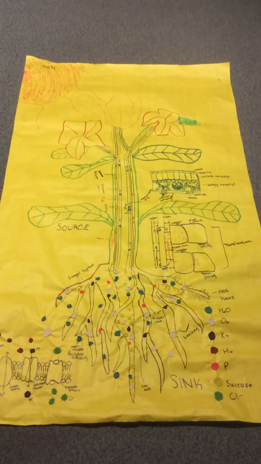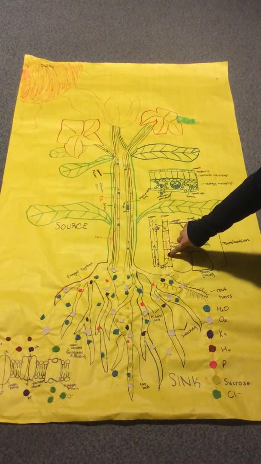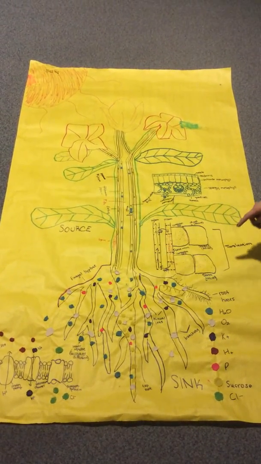And then the water movement from the xylem into the phloem and then back out to the xylem drives the movement of the sugars.